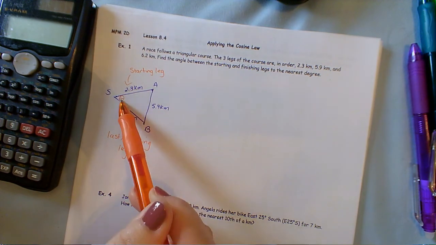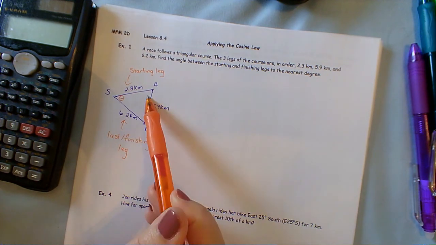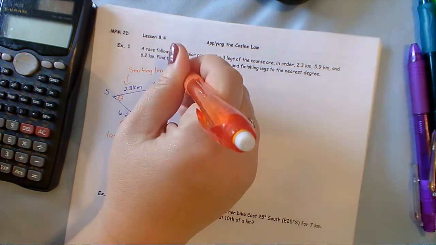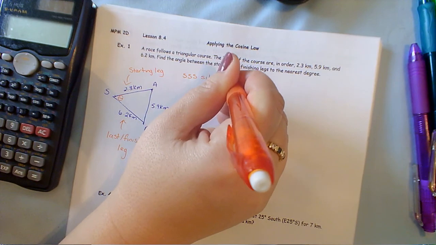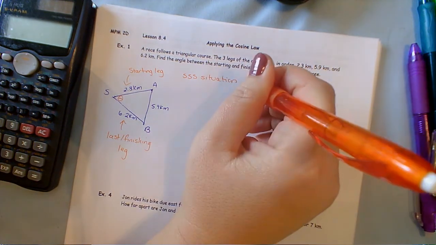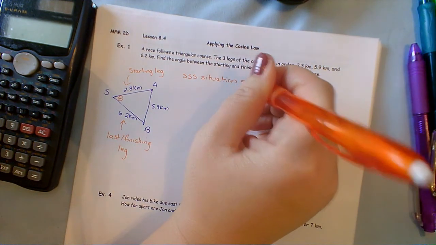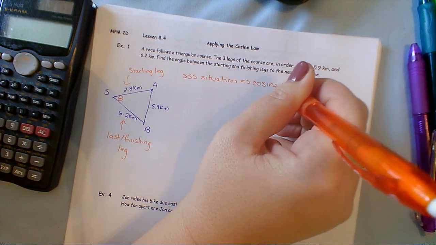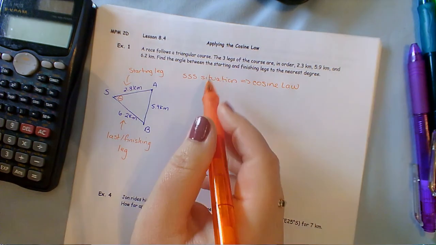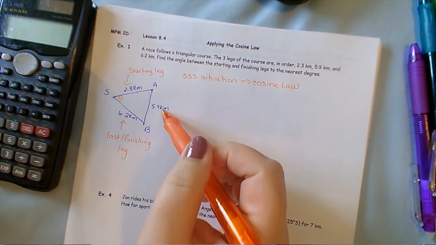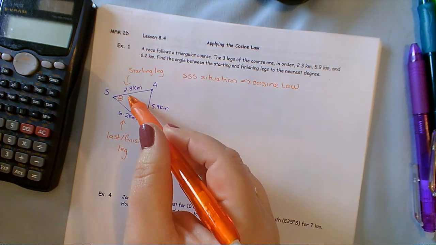I know this side, but not that angle. And I know this side, but not that angle. So obviously, because it is a side, side, side situation, this is my thinking out loud. You don't have to write this down. This is what leads us into using cosine law. So cosine law is the last case, your last resort. Now, in this case, I know all 3 sides, so it's an angle that I'm missing.